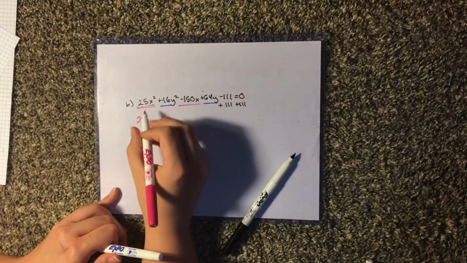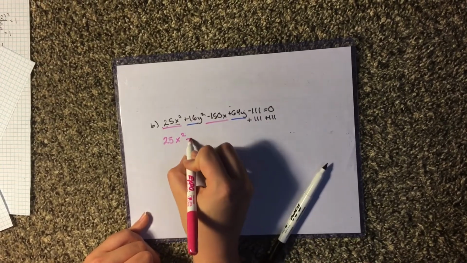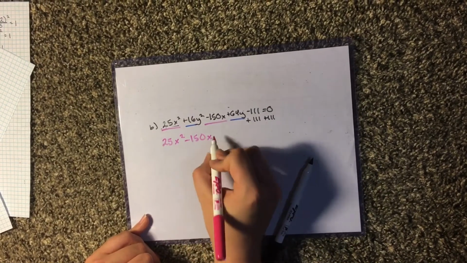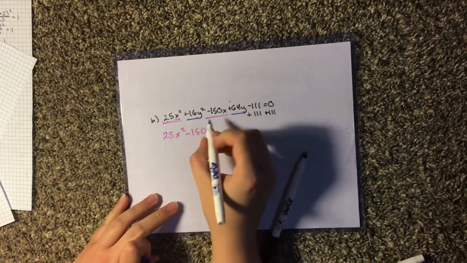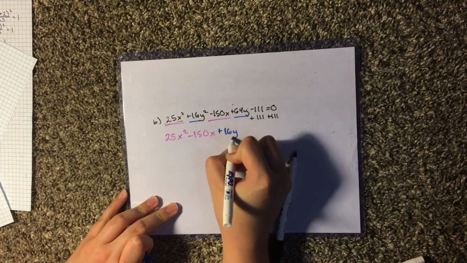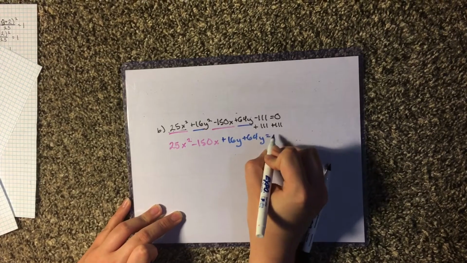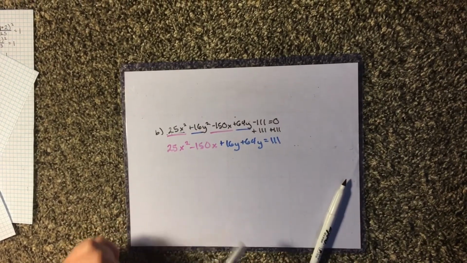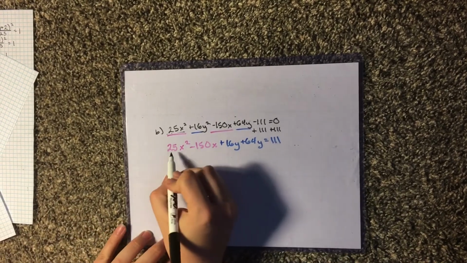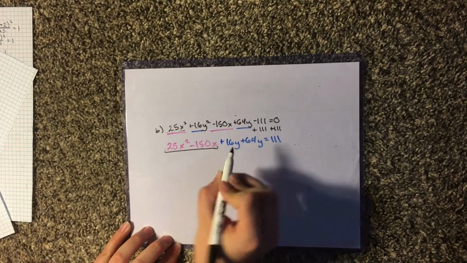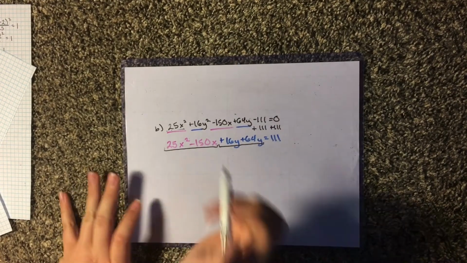So 25, can you see that fine? Yeah. 25x squared minus 150x, okay? And that's going to be added, I'm going to add 16y squared plus 64y equals 111. So that helps me because I'm going to combine these and I'm going to square the term of these two. So I had to make sure that they were together so that I could find the perfect squares for each of these.